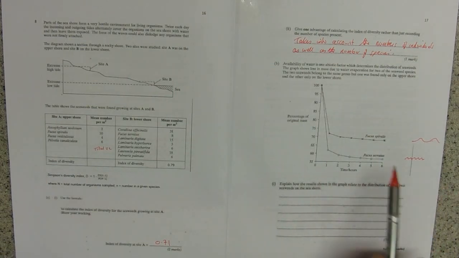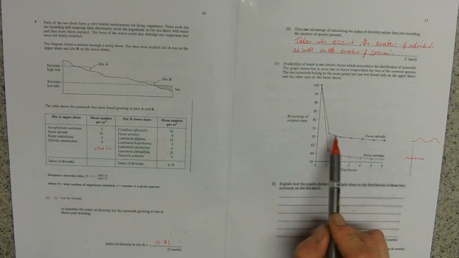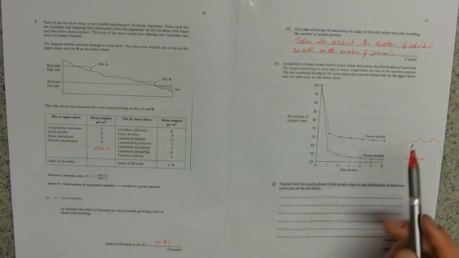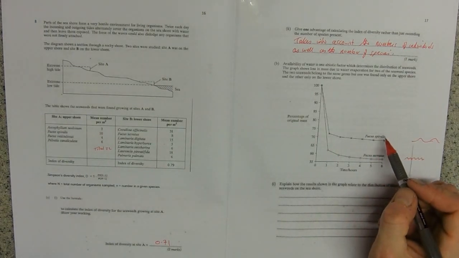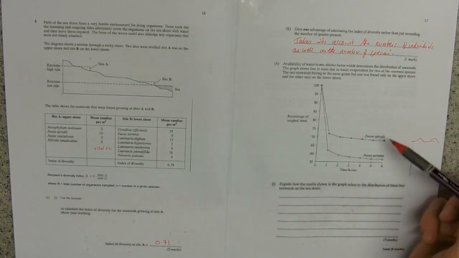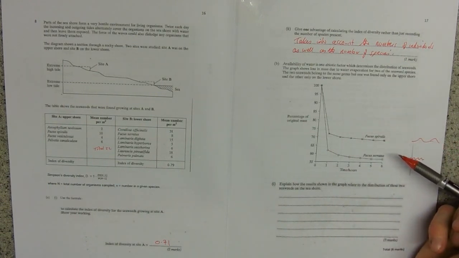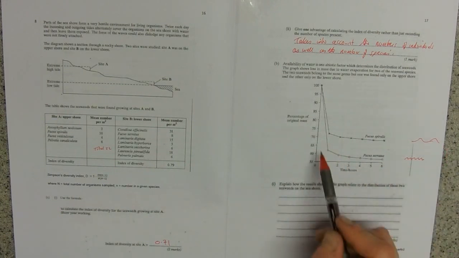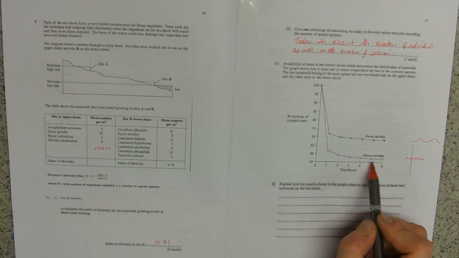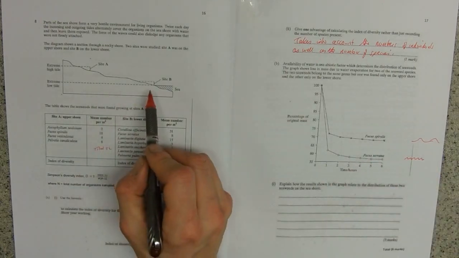Well, we'd expect a seaweed that doesn't lose a lot of mass being kind of better adapted for being in a sort of drier environment, whereas the seaweed that essentially doesn't care about whether it loses mass or not, because it's wet a lot of the time, is further down the shore.